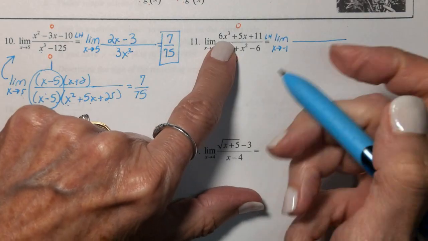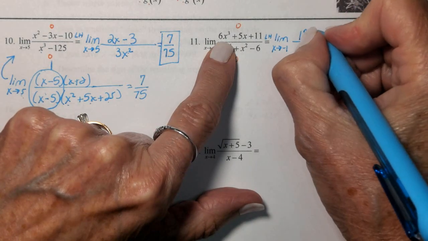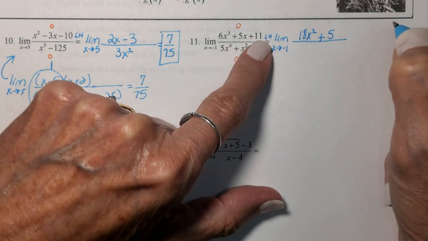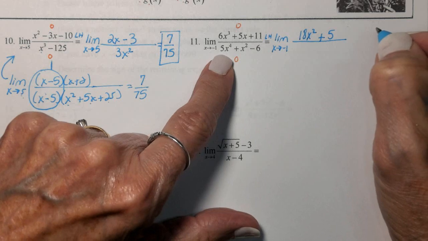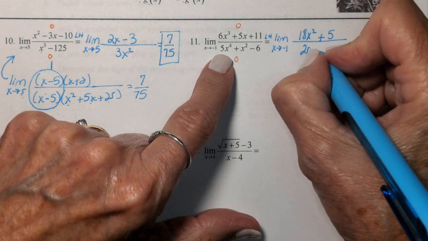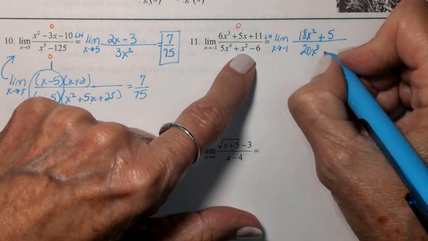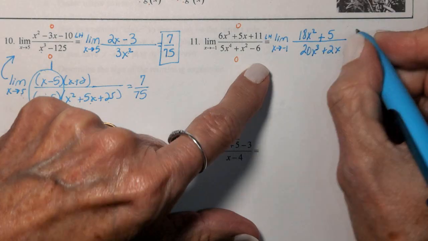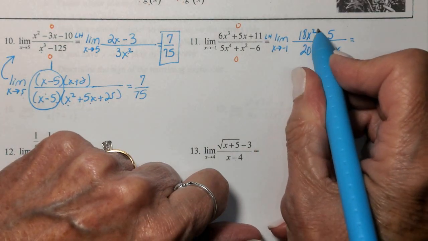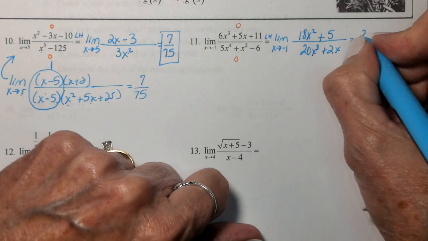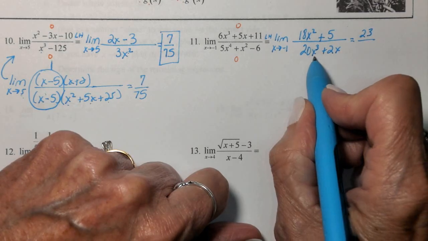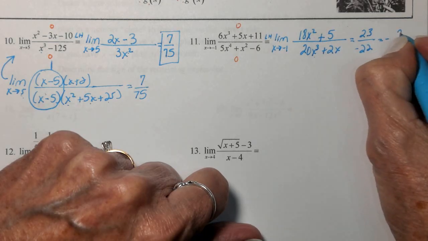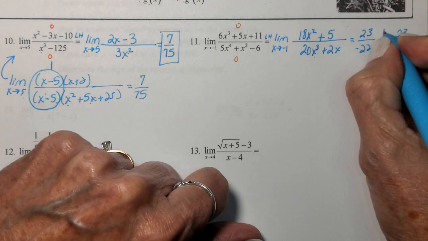The derivative of 6x cubed is 18x squared. Derivative of 5x is 5. Derivative of 11 is 0. Derivative of 5x to the fourth is 20x cubed. Derivative of x squared is 2x. Derivative of negative 6 is 0. Now we're going to plug in negative 1 again. Plug in negative 1. I'm going to have 23 in the numerator, and I'm going to have a negative 22 in the denominator. This limit is negative 23 over 22.